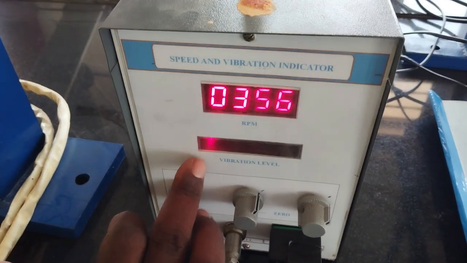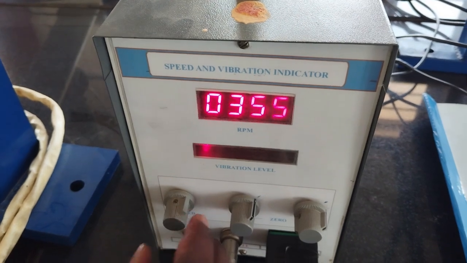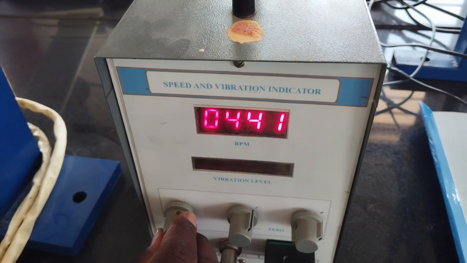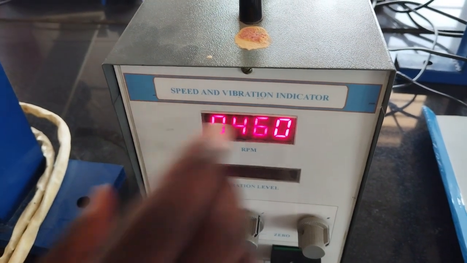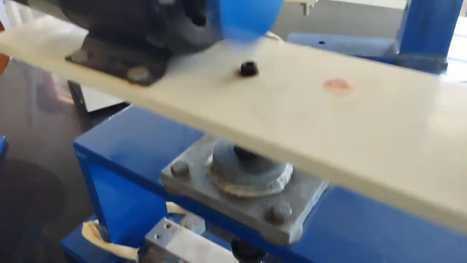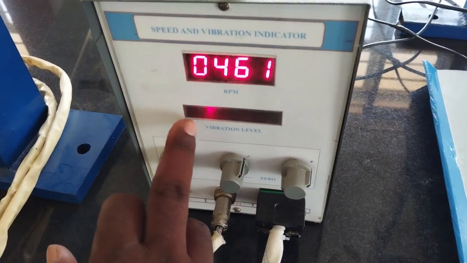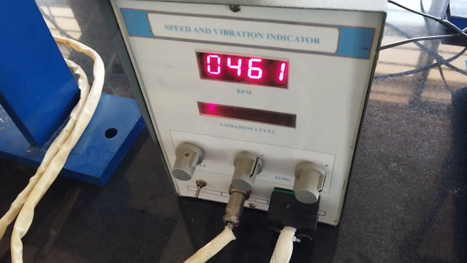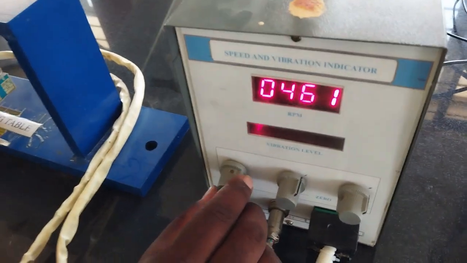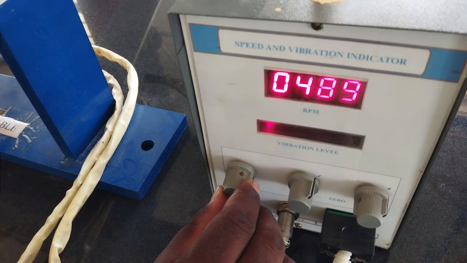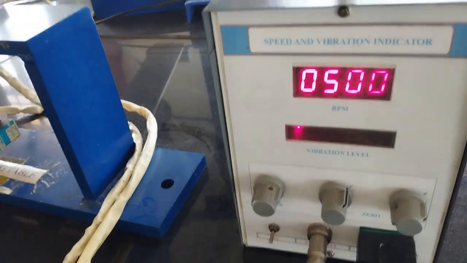So now we increase the force applied to the spring and increase the RPM. So this is the force vibrated, and the spring is vibrated. The load is transmitted to the vibration indicator. So here one LED is blinking. And we are going to increase to the second level speed. So this is the second level speed.